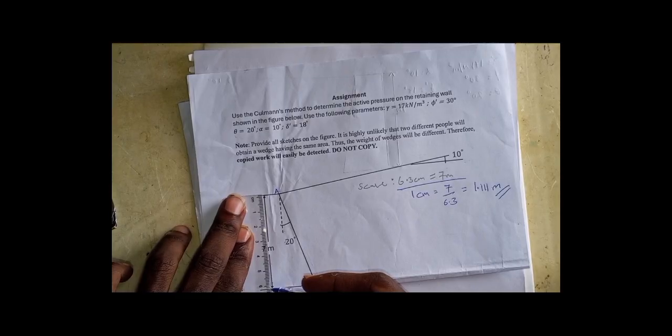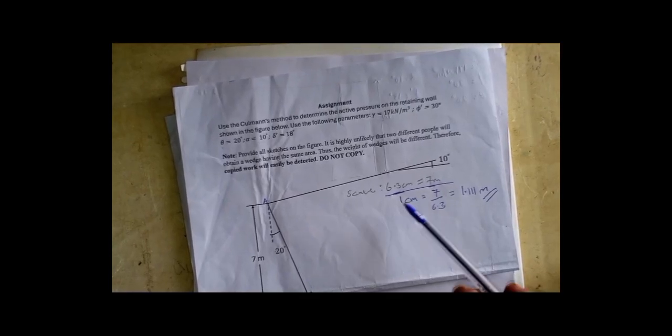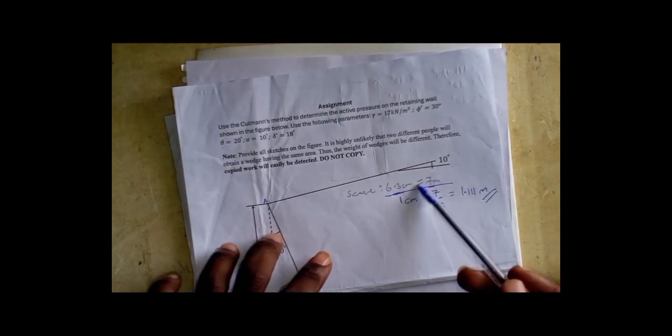So the height over here is 6.3 centimeters, right? Meaning that 6.3 centimeters is equivalent to 7 meters. Then again, 1 centimeter, I'll just divide this 7 meters by 6.3 and I'm getting 1.111 meters. So this is my scale. So note the questions down, then let's proceed.